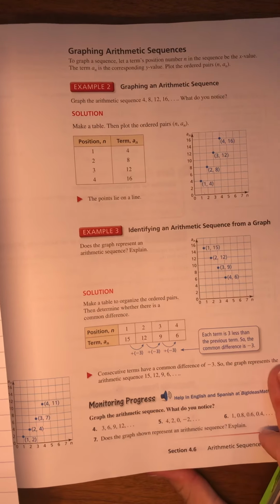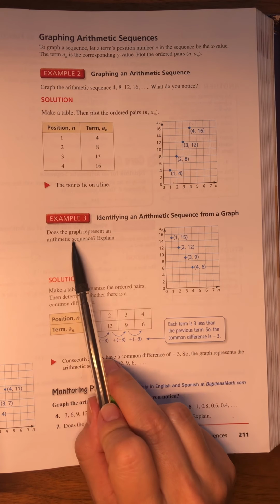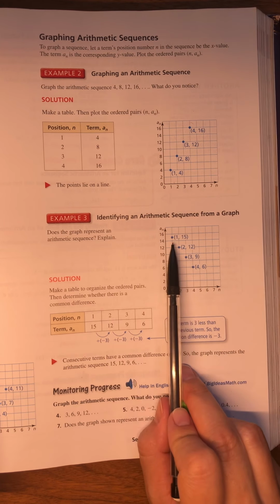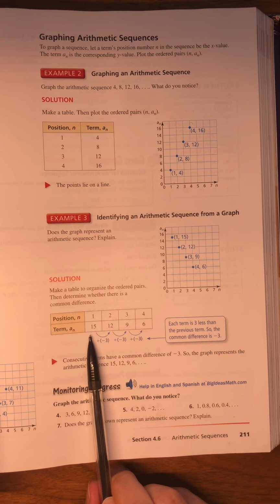Let's look at example 3. Identifying an arithmetic sequence from a graph. Does the graph represent an arithmetic sequence, and explain? So what we can do is take these points and put them into a table and see if it has a constant rate of change.